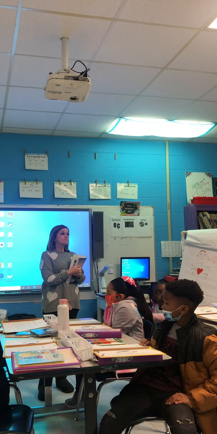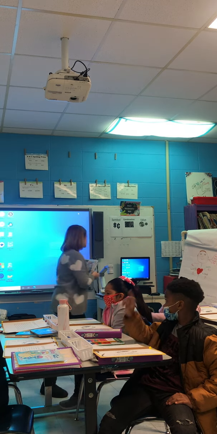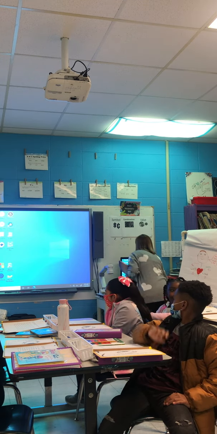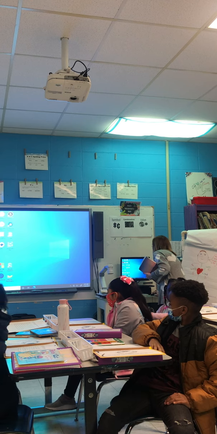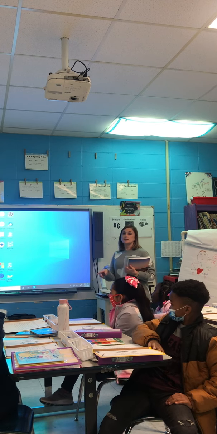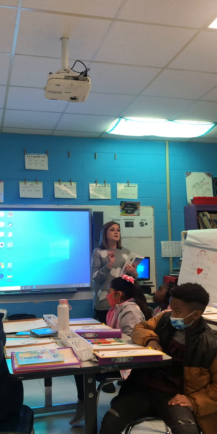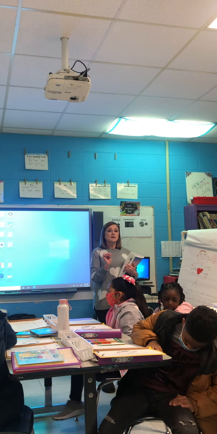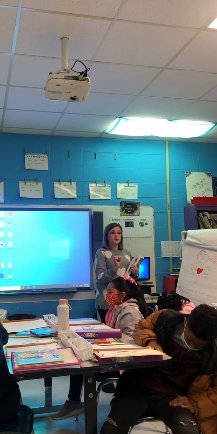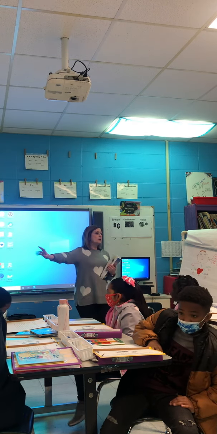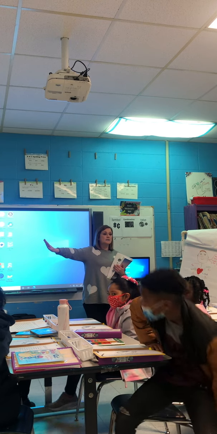Do their skill builders. Yes, if we run out of computers, they can do Lexia skill builders. So Jace, you're going to do your Lexia Skill Builder, and who else would you like to pick? Romello, you're going to do your Lexia Skill Builders. The rest of you, if you're normally on computers, please go get on the computers first.